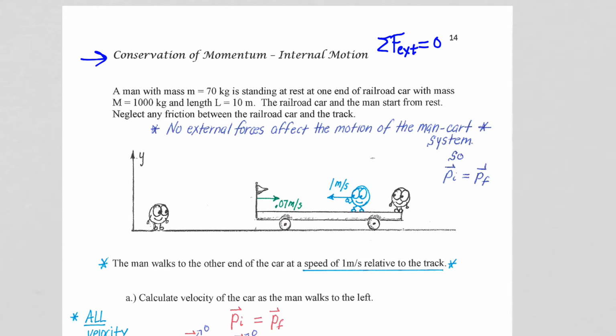The people are just walking on platforms again. So we have our person here who is just going to walk on the platform. This person is going to move to the left, and we'll talk about that in a moment. The platform is going to recoil and shift to the right.